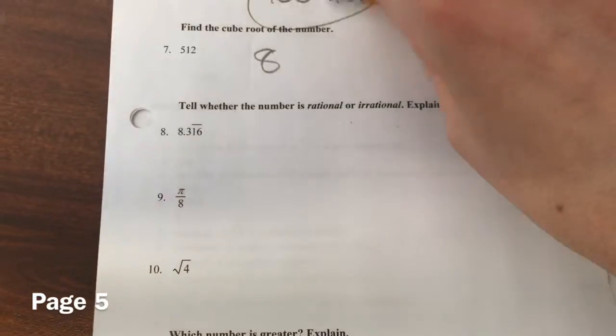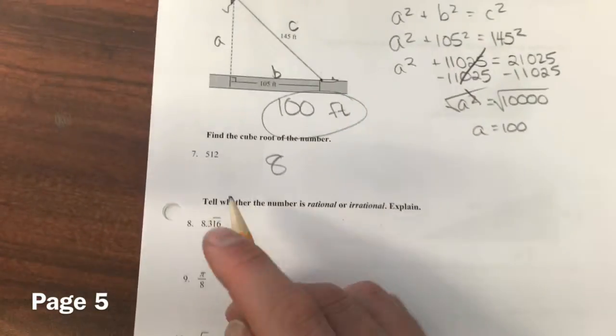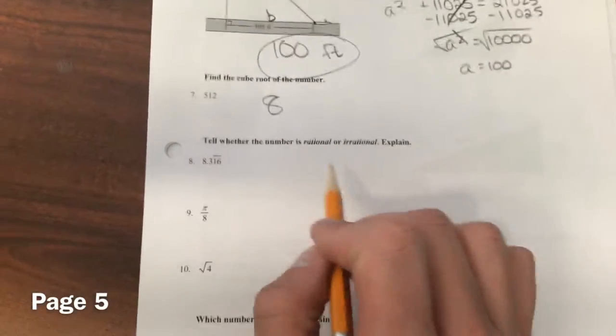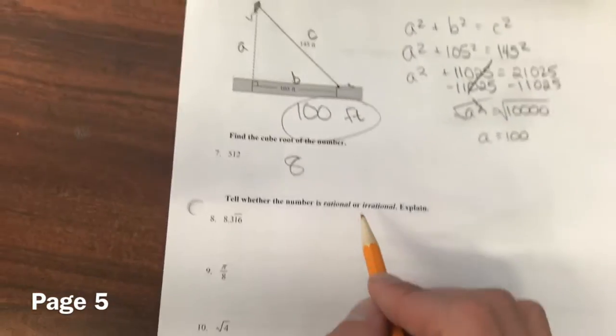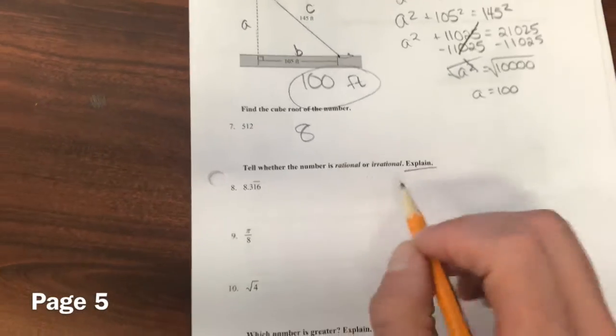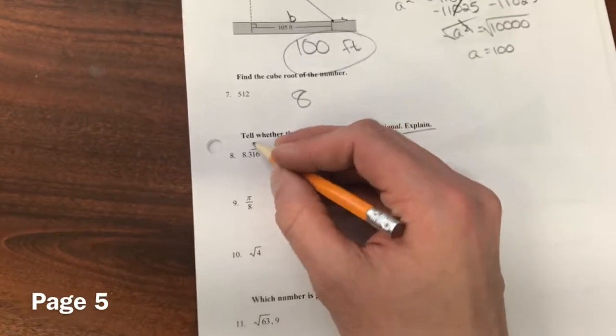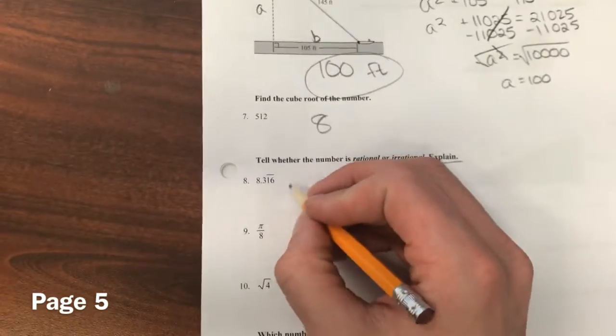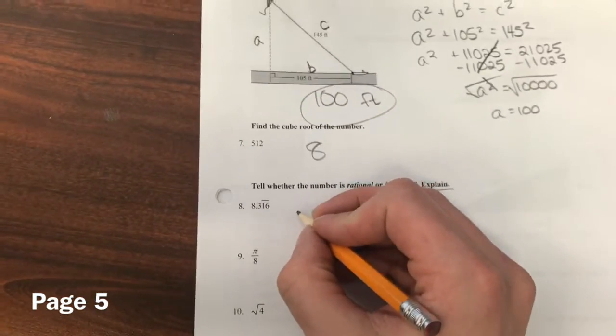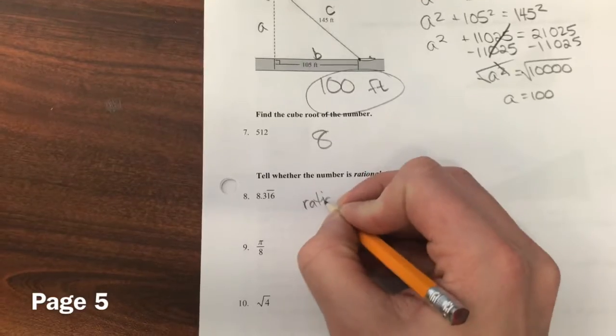All right, tell whether the number is rational or irrational. Remember, rational is a number that can be written as a fraction. Irrational is an ugly, terrible number that goes on forever and has no pattern and can't be written as a fraction. See how that number right there has a repeating decimal? That means it becomes a pattern, which means it can be written as a fraction, which means this guy is rational.